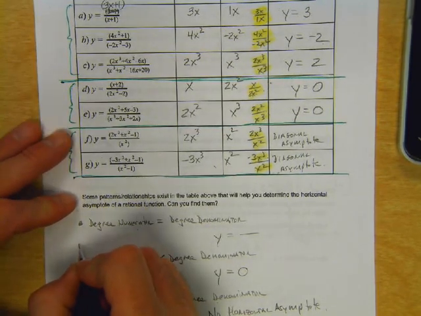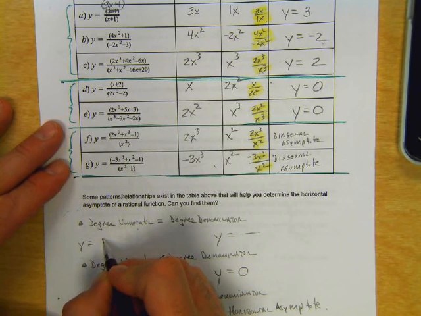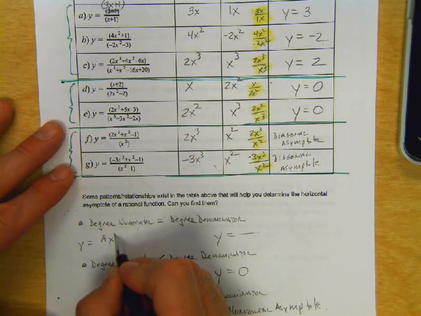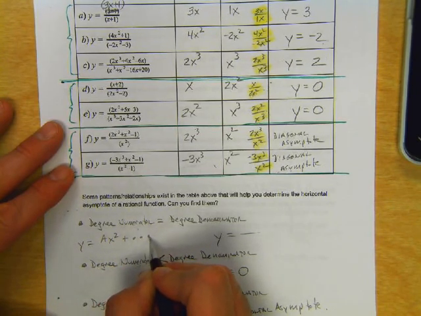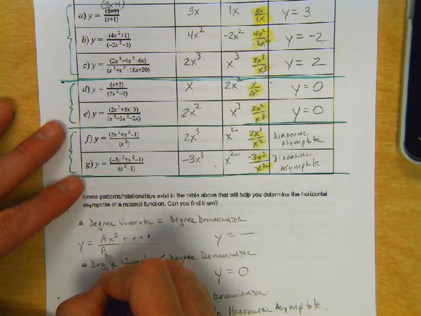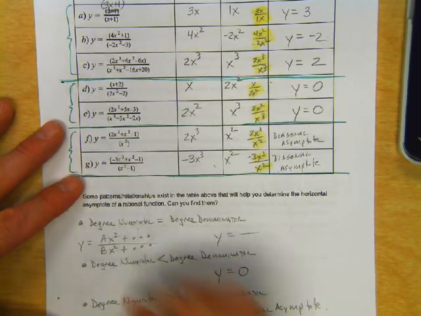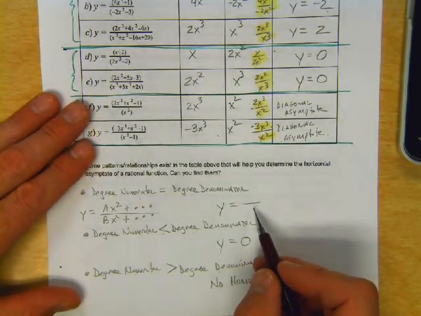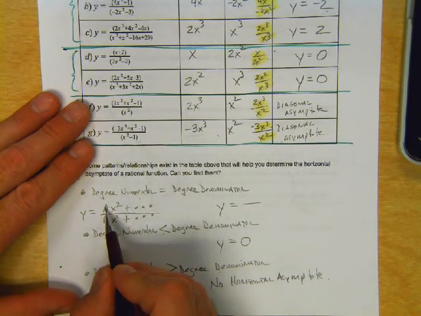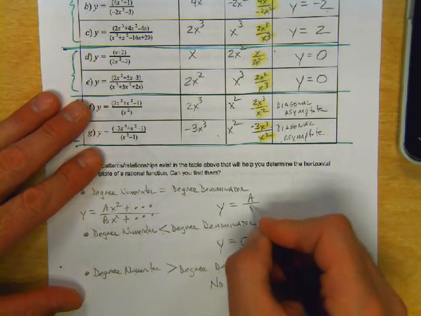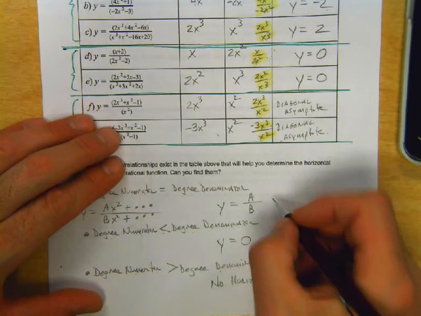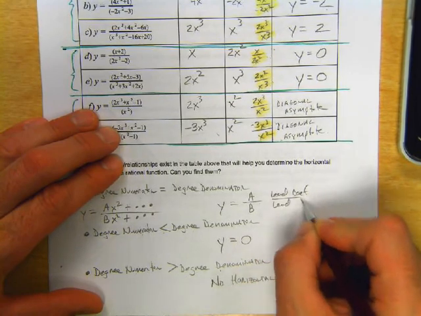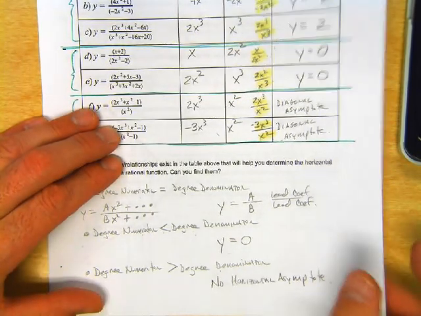What if our equation looked like y equals, I don't know, we'll say ax squared plus a bunch of stuff, and the bottom was bx squared plus a bunch of stuff? What would the horizontal asymptote be? Be a over b. Yeah. So it'd be the lead coefficients. Yep. So we could just say lead coefficient divided by lead coefficient. Groovy.